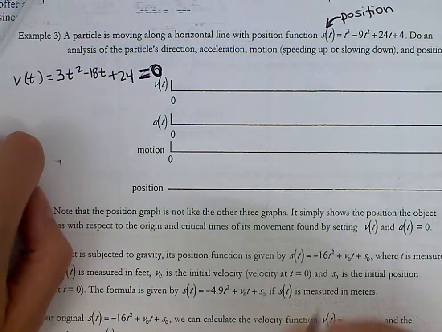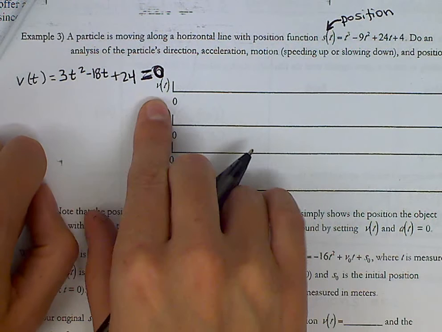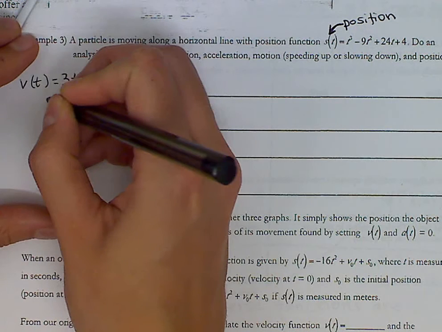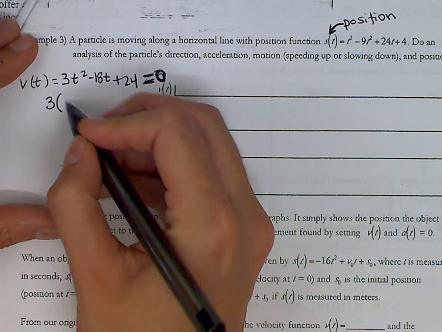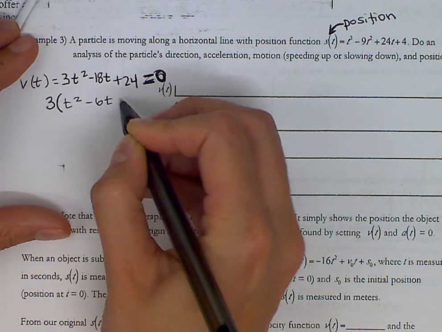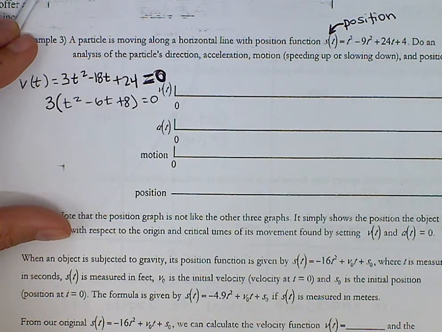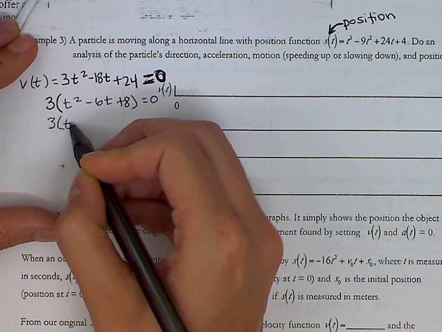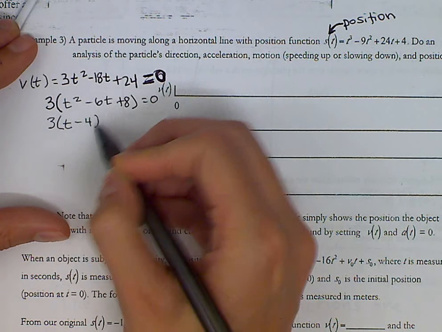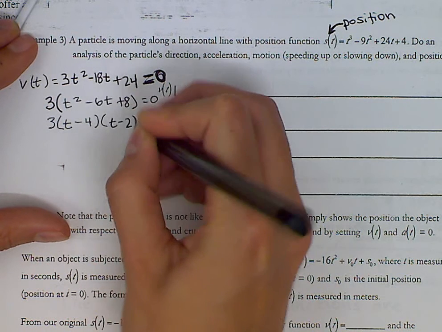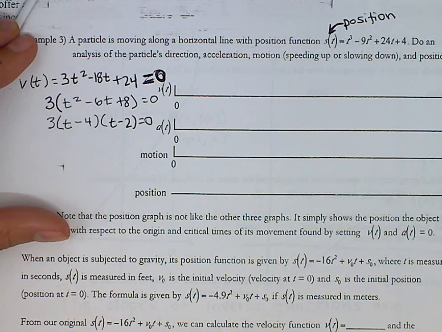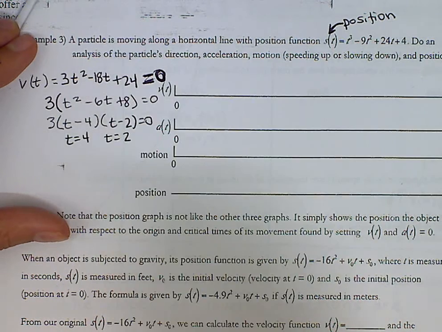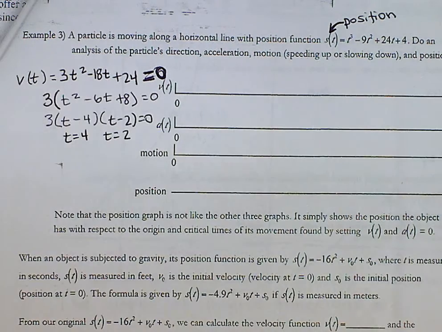So set your velocity function equal to 0, and now we're going to factor to solve. So I'll start by simplifying this by factoring out a 3, and I'll get 3 times t squared minus 6t plus 8 equals 0. Then I can factor this thing again, 3 times t minus 4 times t minus 2 equals 0. And then I solve both of those for t. T equals 4 and t equals 2. So these are my critical points in the velocity chart that I'm going to make.